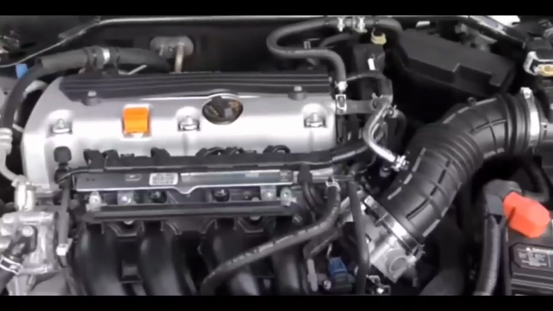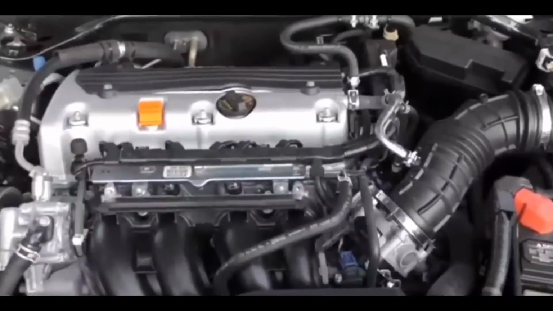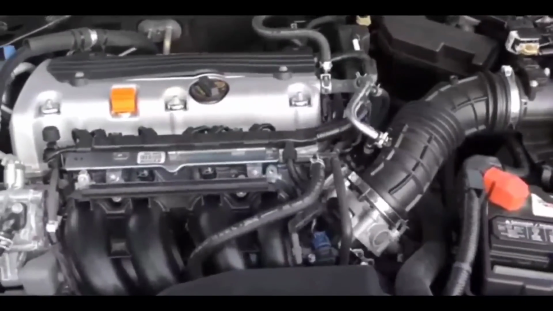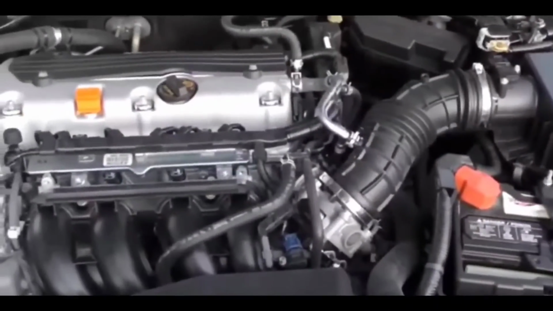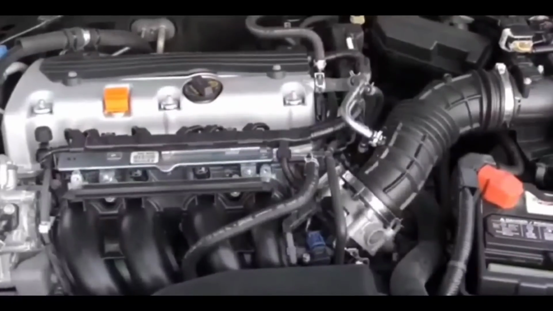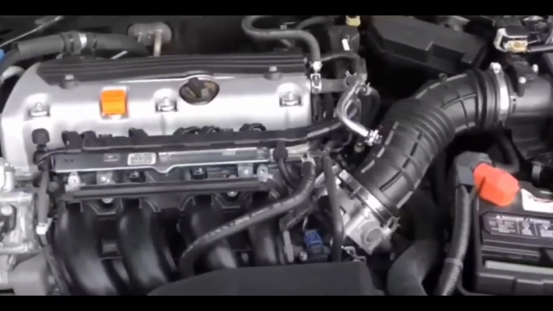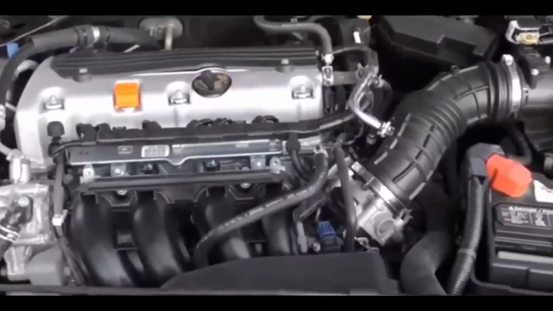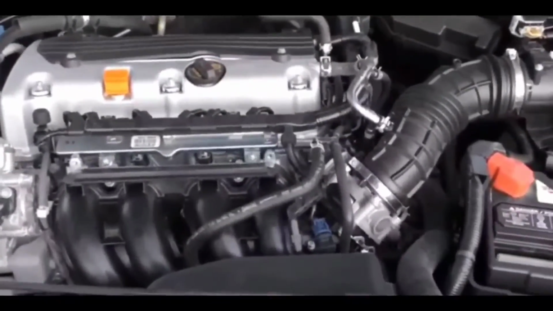Basically, what happens is when your vehicle is running, there's a certain amount of air that goes into the intake, goes to the engine, and the vehicle compensates for that air with the gas pumping into the cylinders.